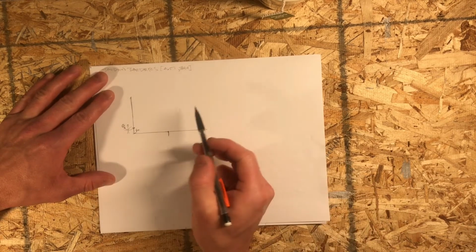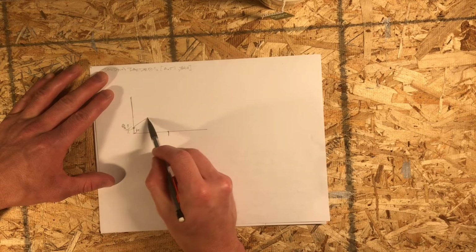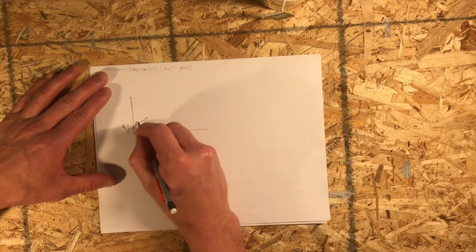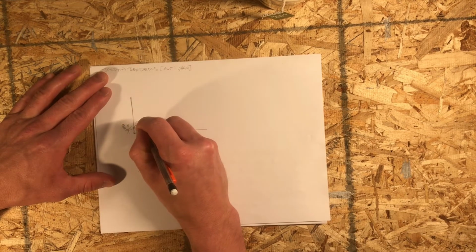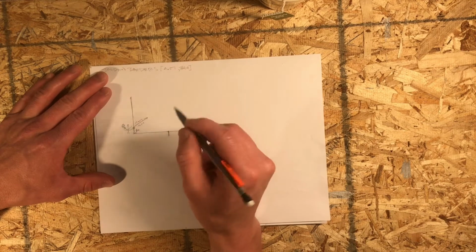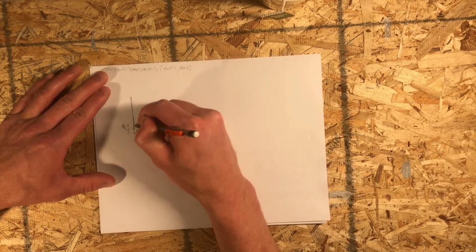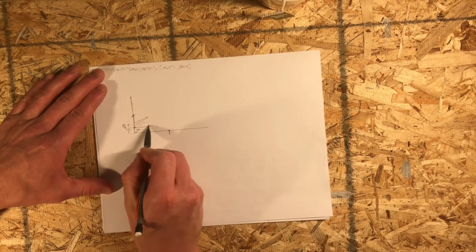And he or she launches it at 17 meters per second, at an angle of 4.5 degrees. Draw in our vector components.